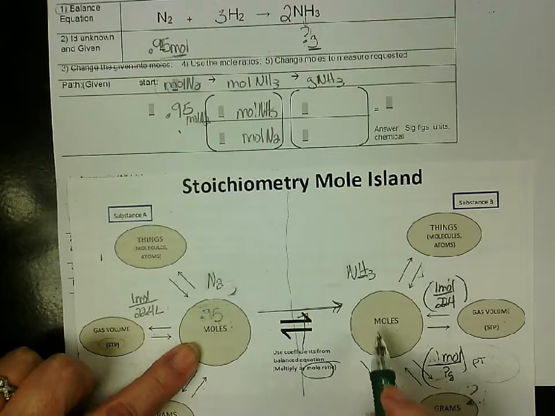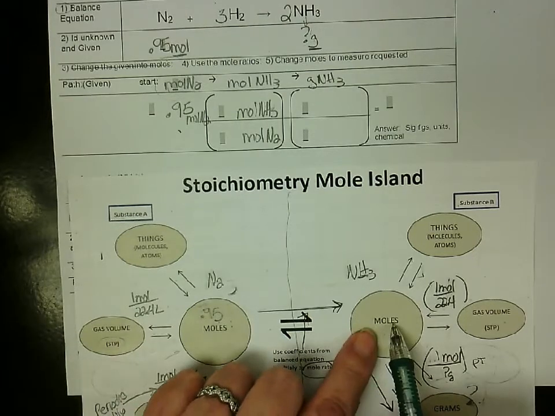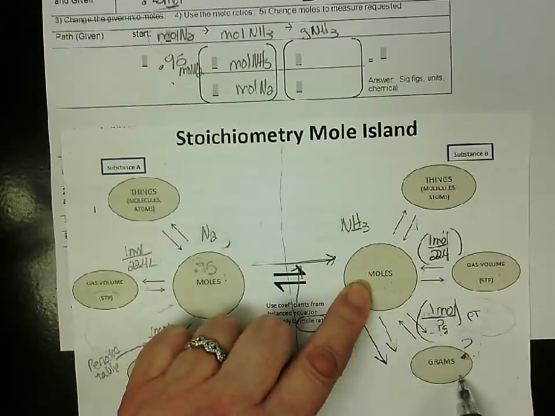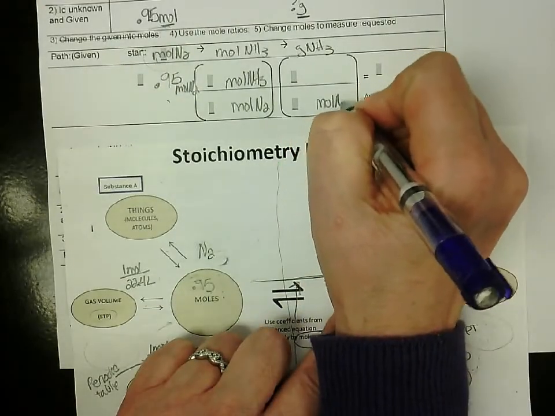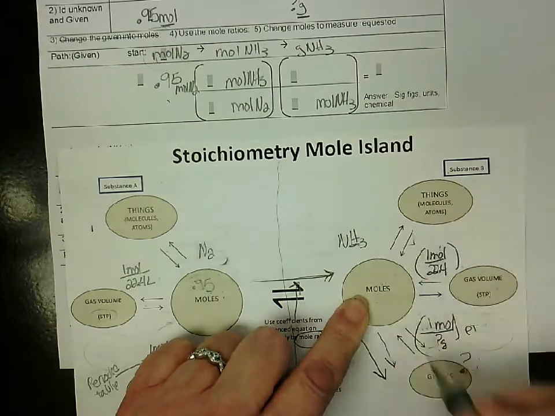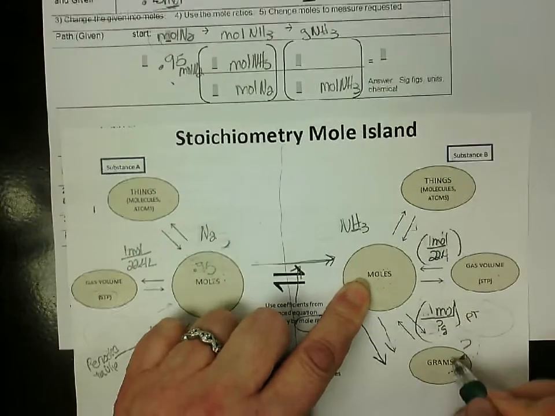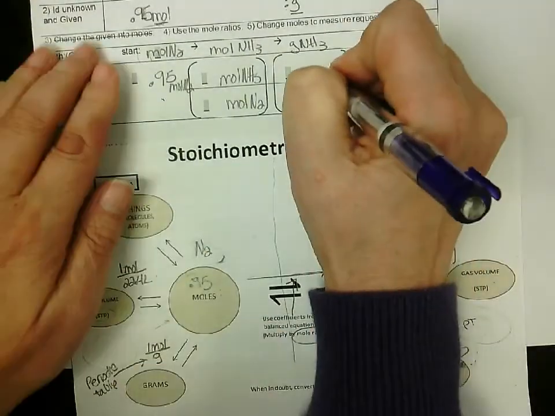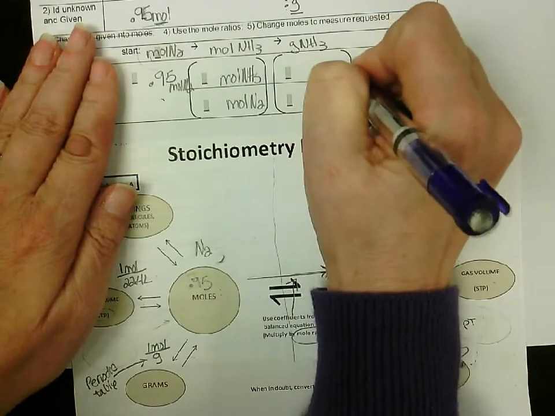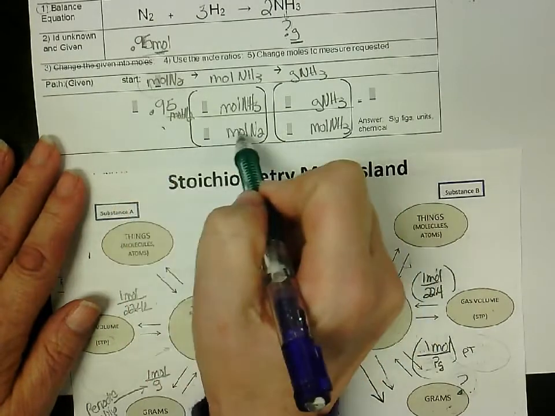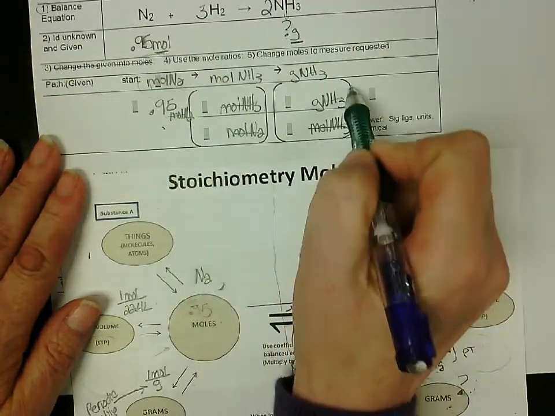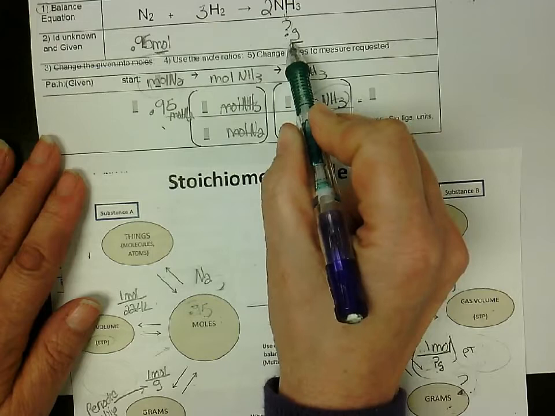Then do I want to stay on this island? That is not my end. We said my end was here, so I have to get off of moles of NH3. I put it on the bottom, and I'm going to grams of NH3 right down here. Okay, so now let's check this. Moles of N2 is gone, moles of NH3 is gone, and I'm left with grams of NH3. That's what I'm solving for.